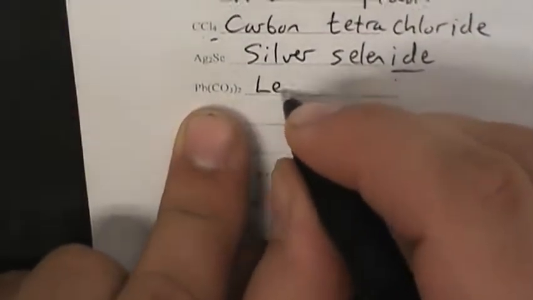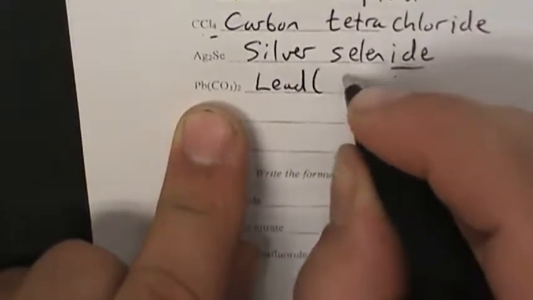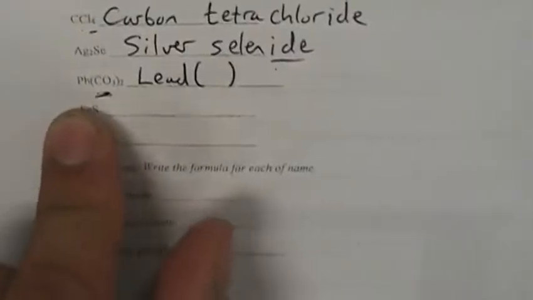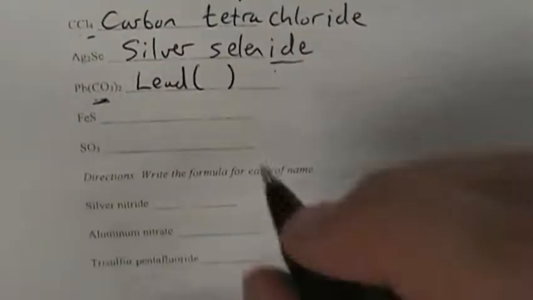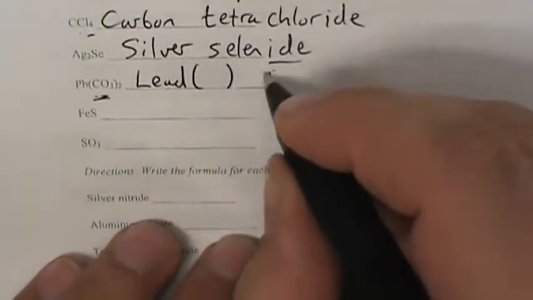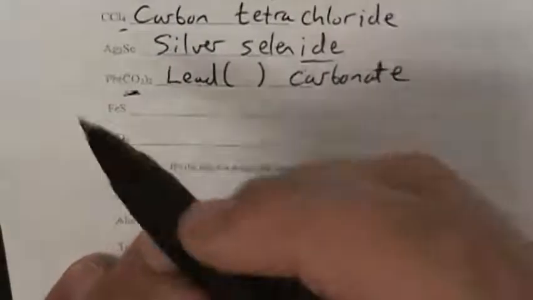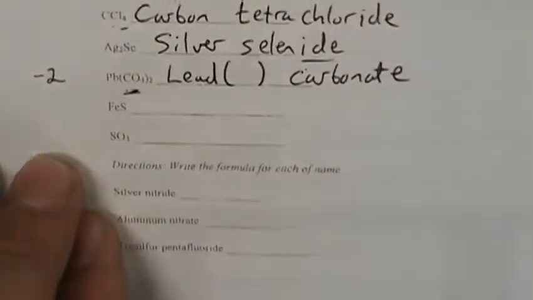So I'll just go ahead and start by writing lead, putting parentheses, and leaving them blank for now. Moving on, CO3 is a polyatomic ion. So I'll look in my list of polyatomic ions, CO subscript 3 is carbonate. But the other thing I need to know from that is that carbonate has a -2 charge.